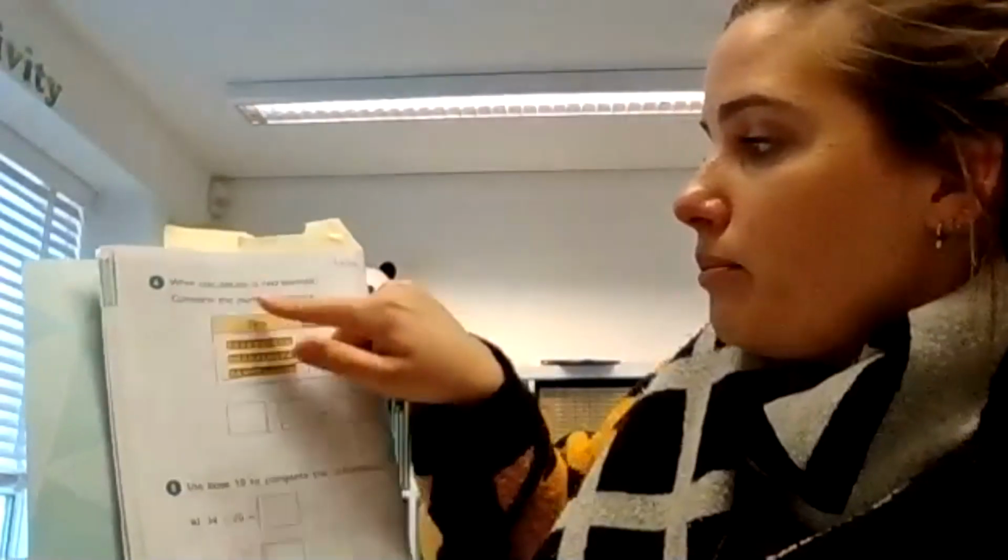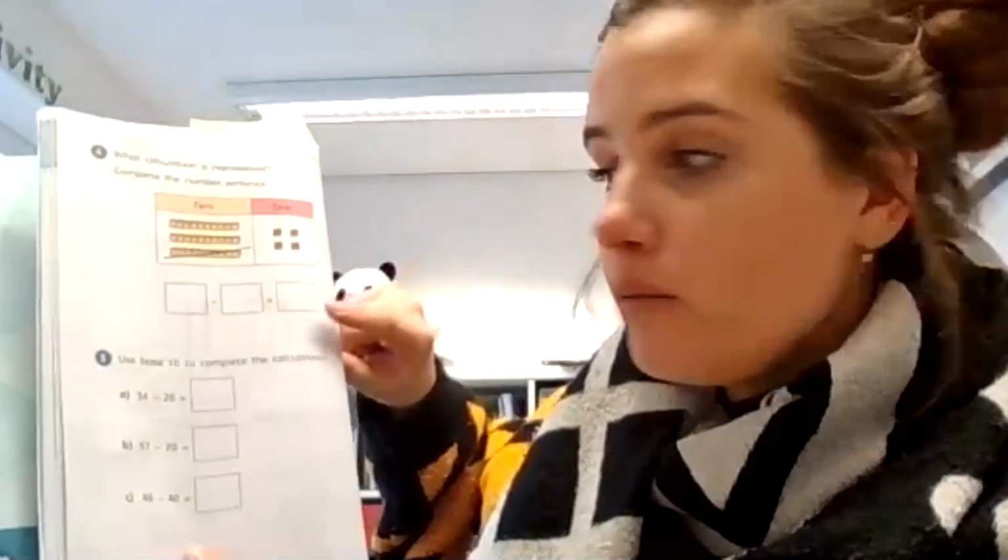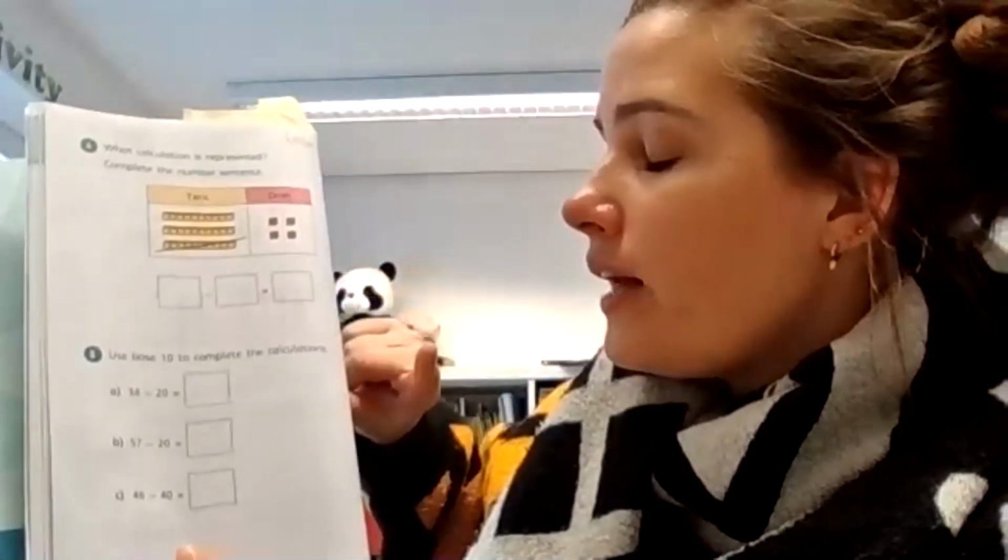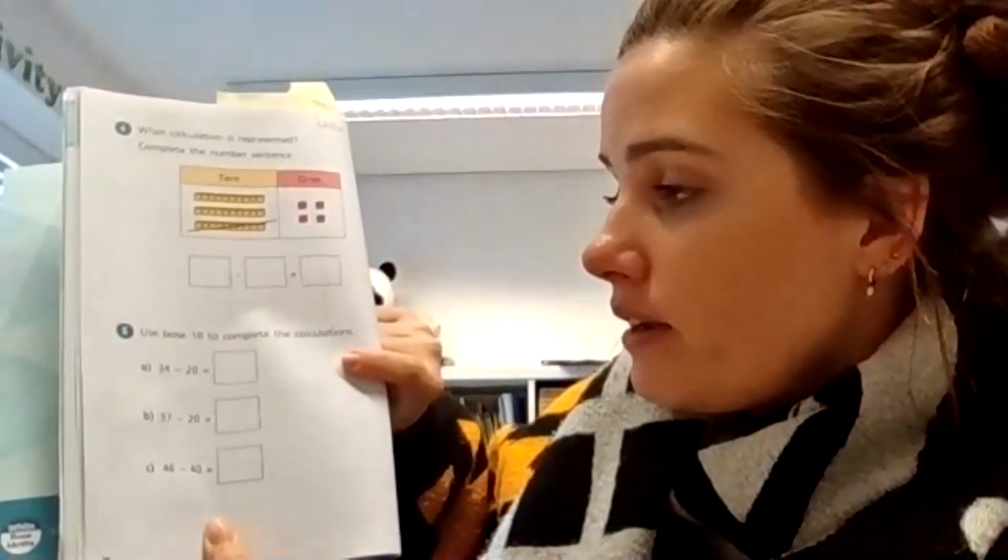So first of all, I'll show you this page. It asks you to complete, it says what calculation is represented, complete the number sentence. You don't just have to complete that number sentence. If you think there are some other number sentences, you might want to have a go at writing them. And then it says use base 10 to complete the calculations.